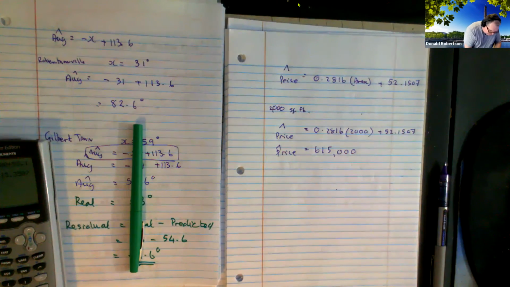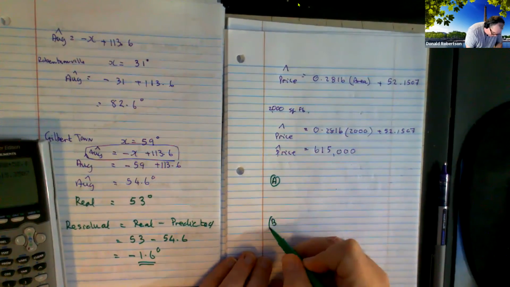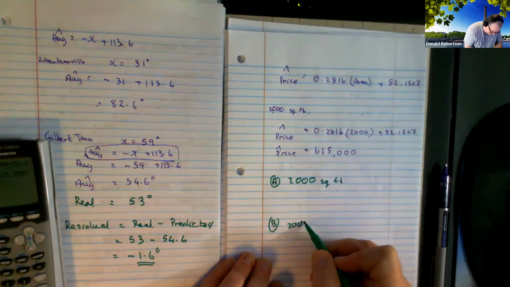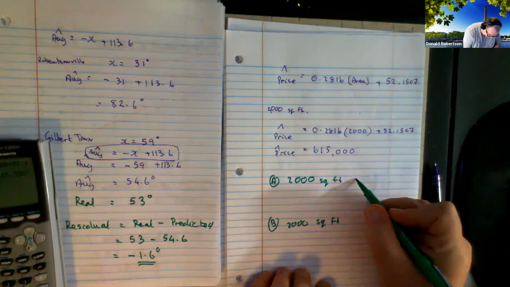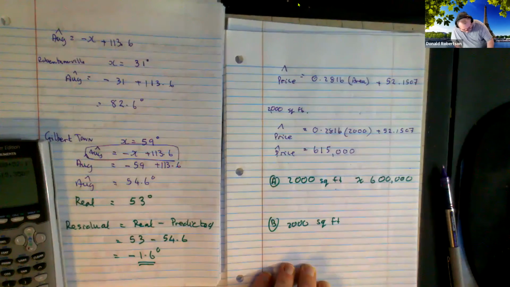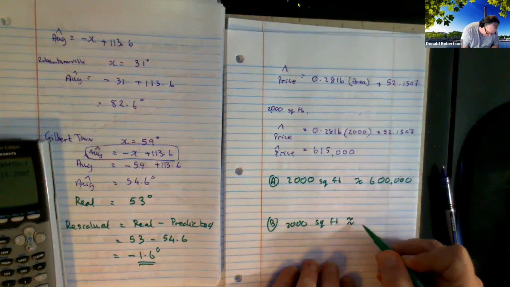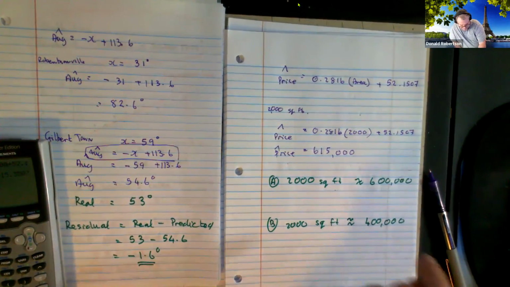Well, let's suppose that there were two houses, and both of them were 2,000 square feet. This house ended up selling for about 600,000, which is not too far away from what they predicted it would be, right? You're never going to sell it exactly at that number, hopefully close to it, maybe even more. This house was way off; this house would be considered an outlier.